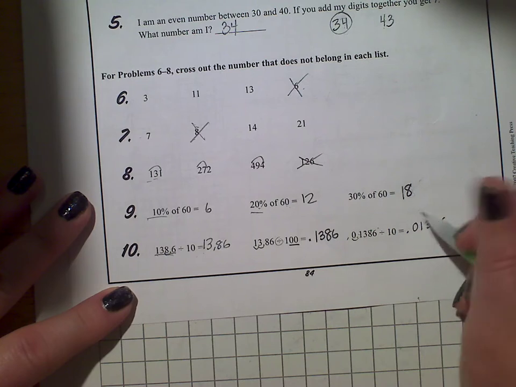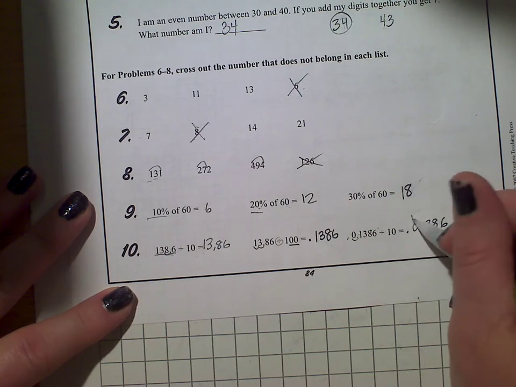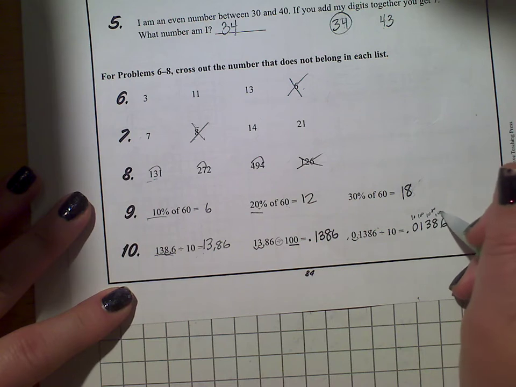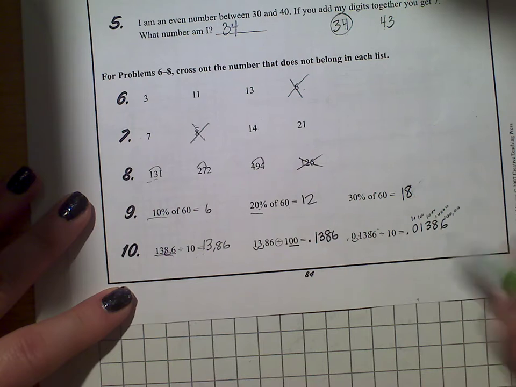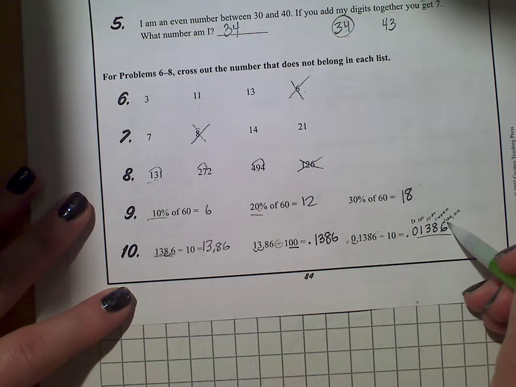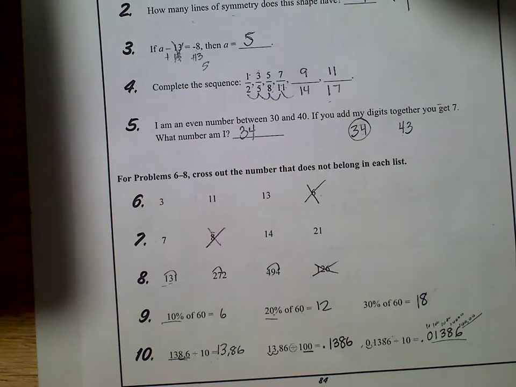In case people don't know how to say this, this is the tenths, 100, 1,000, 10,000, 100,000. So you would say the number just like you say a regular number, 1,386 10,000ths.